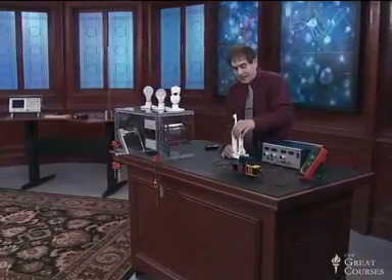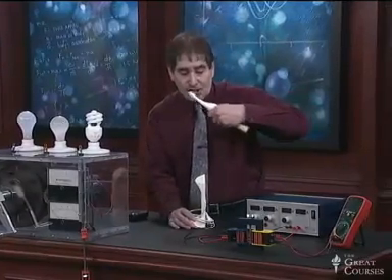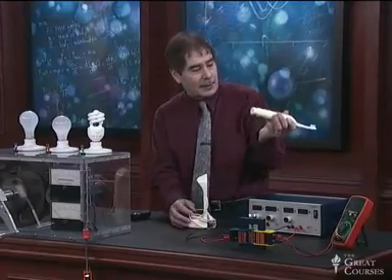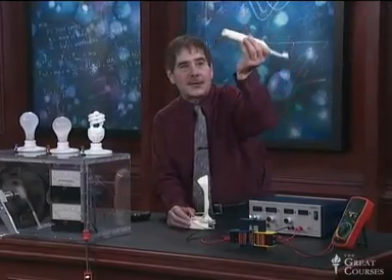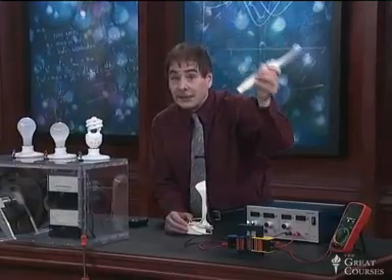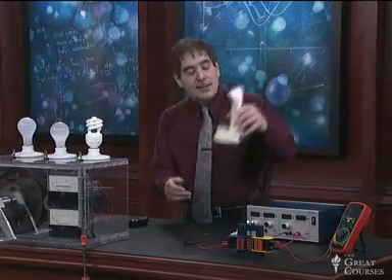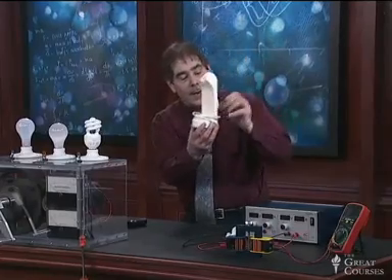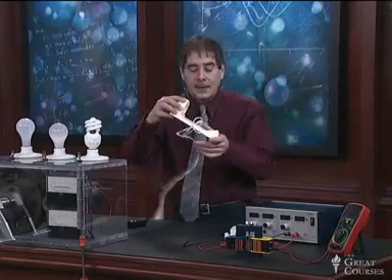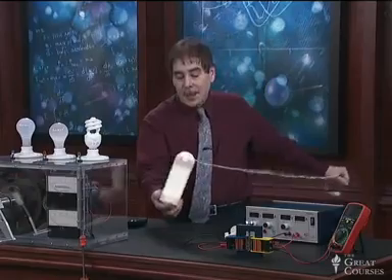I got to brush my teeth. How does that work? There's no electrical contacts on this thing whatsoever. There's an electric motor in it, there are batteries in it, and what happens? Well, at the base of this electric toothbrush is a coil of wire, and when I plug the thing in, that is where the power is going.